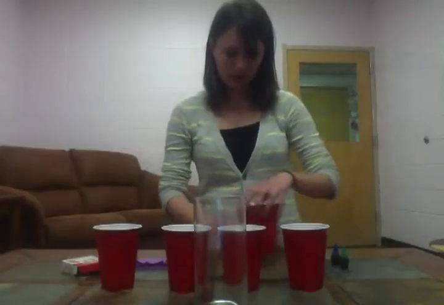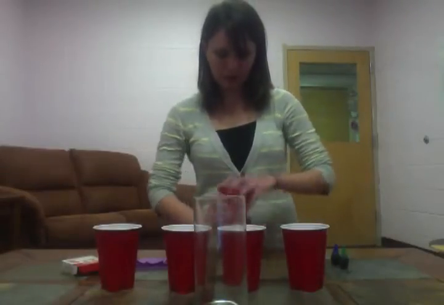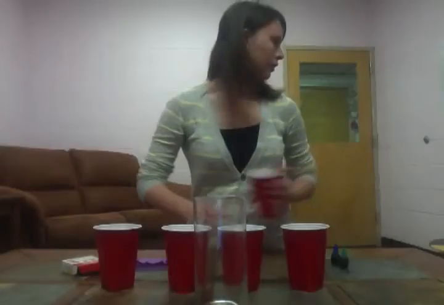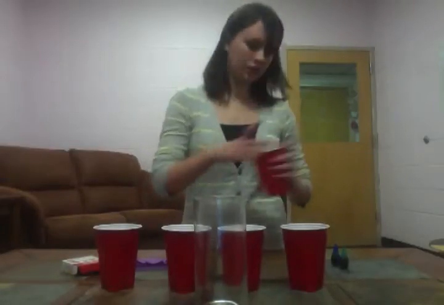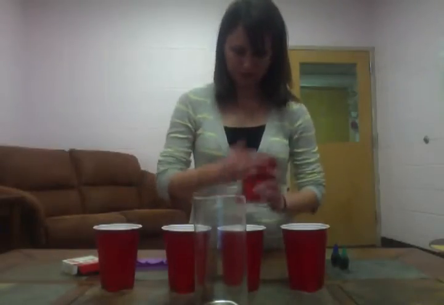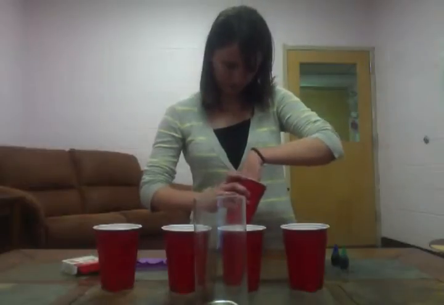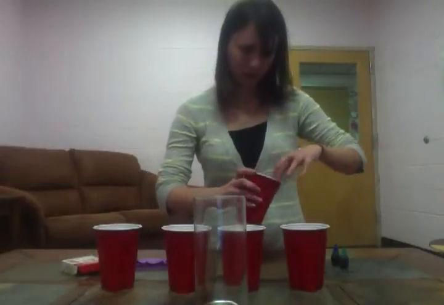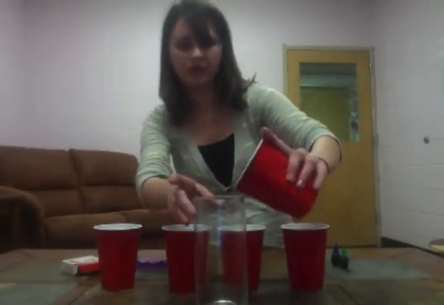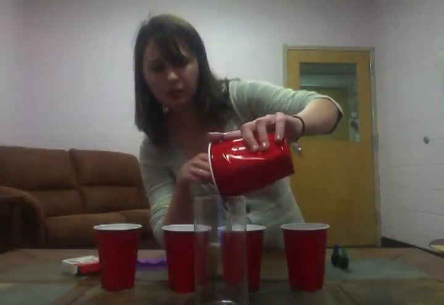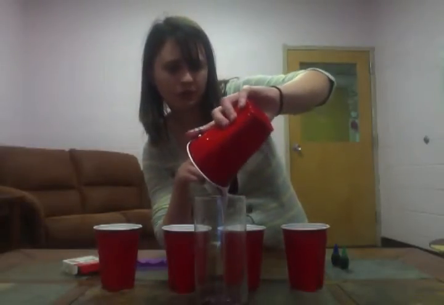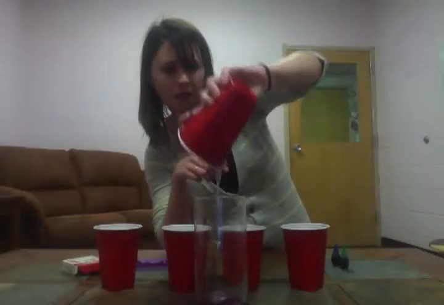Awesome. And now we're going to mix it up, mix it up, mix it up. Okay, awesome. Now we're going to pour this in here, as so. Do you see how that is purple? Okay.